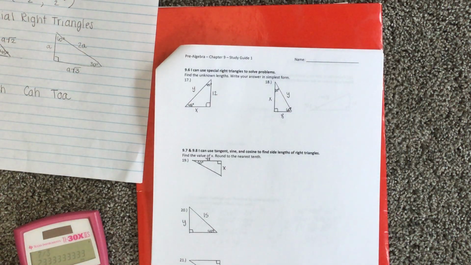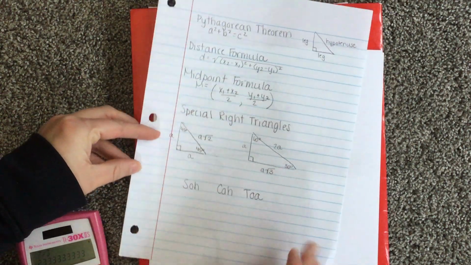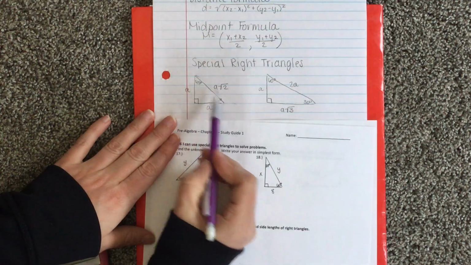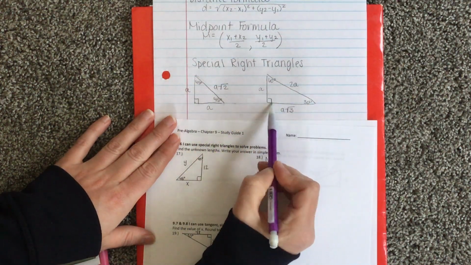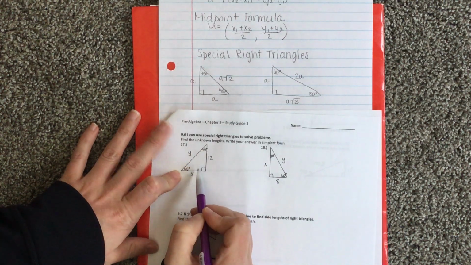9.6, I can use special right triangles to solve problems. Find the unknown lengths, write your answer in simplest form. So special right triangles were your shortcuts. I would definitely have those shortcuts written down. There are two shortcuts. There's a 45-45-90 and a 30-60-90 triangle. I see that number 17 is a 45-45-90.